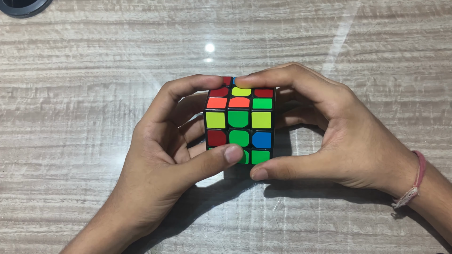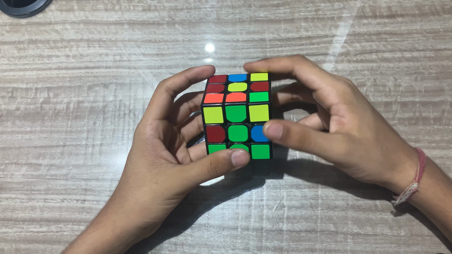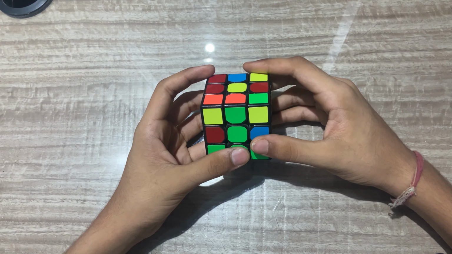And now, if you practice all the algorithms for a bunch of time, you'll surely be able to solve the corners as well as the top layer very easily.